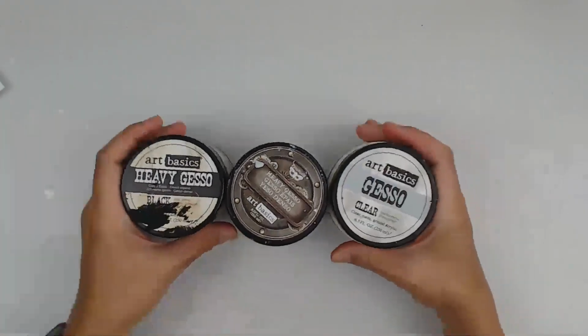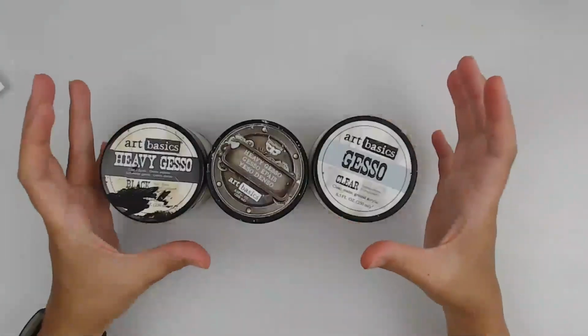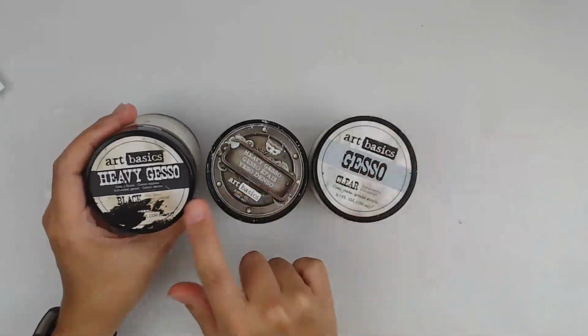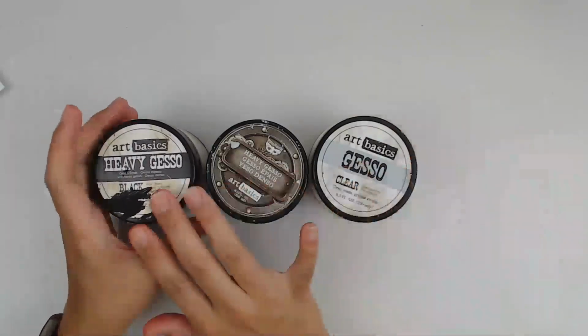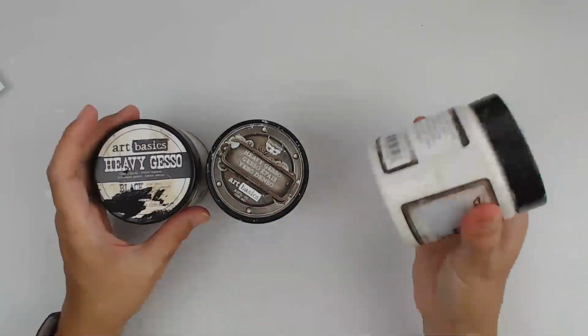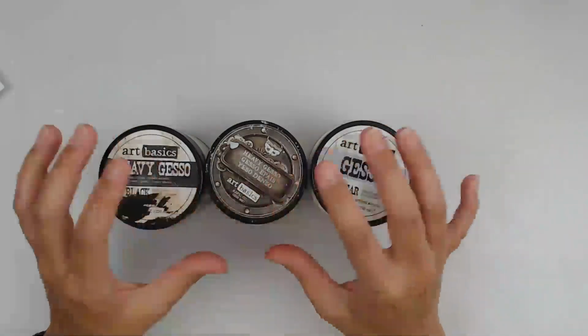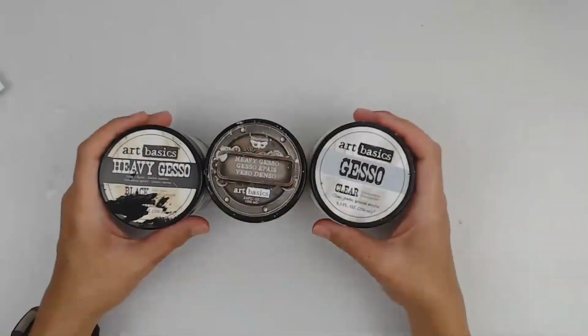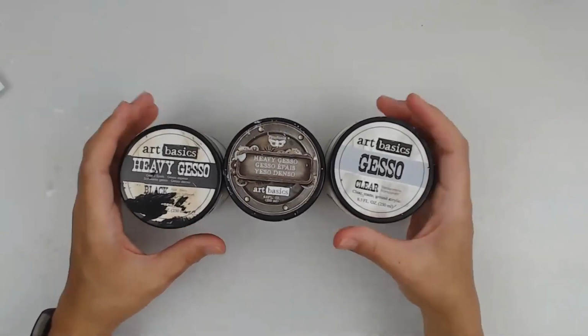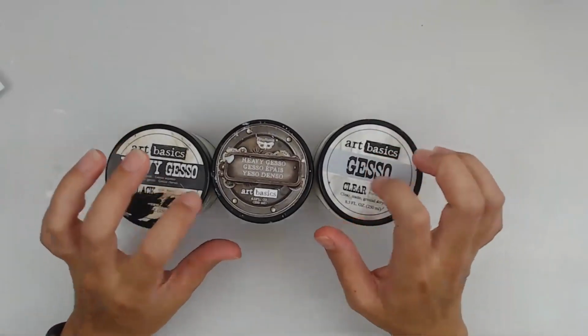There is also heavy body, or heavy gesso, which is most of these. This one's a little bit thinner. Then there's very thin gesso. There's all sorts of different consistencies of gesso. And I really like the heavy gesso the best.